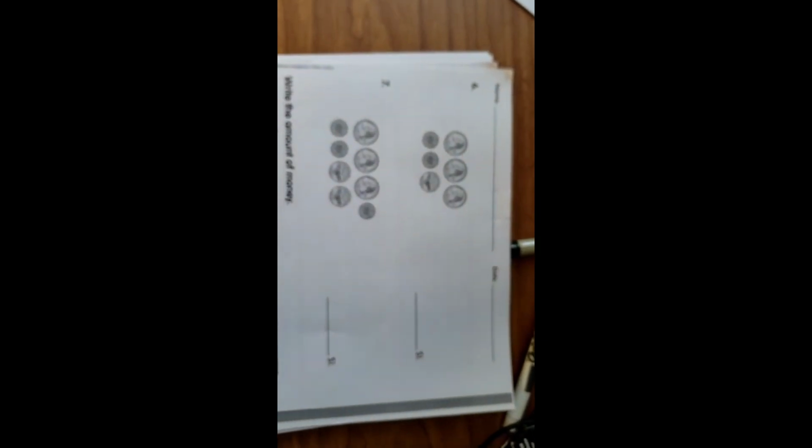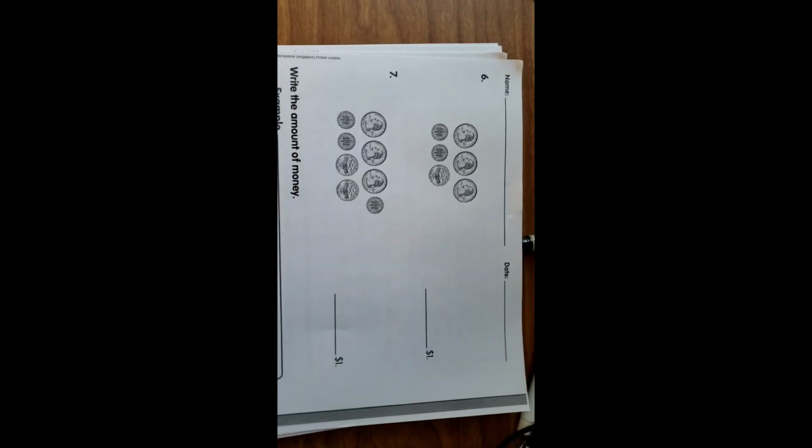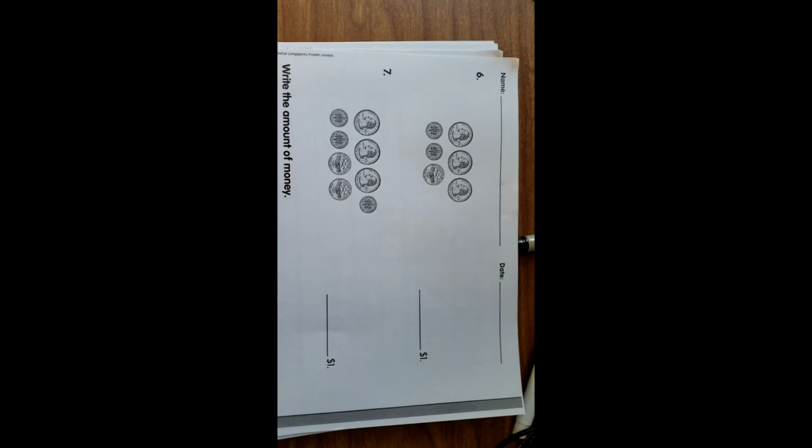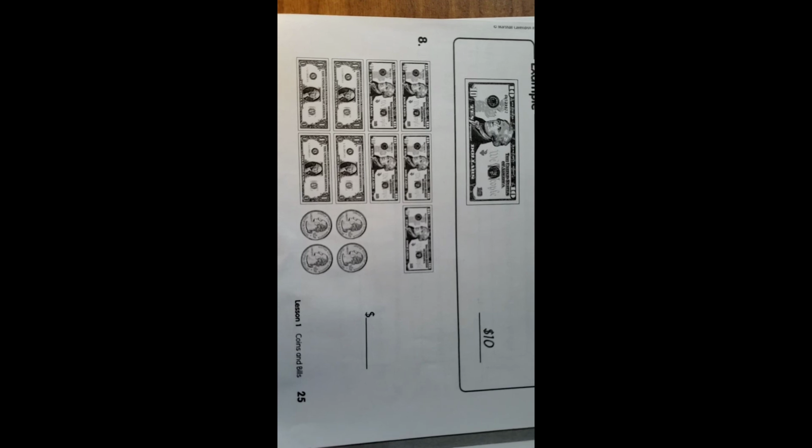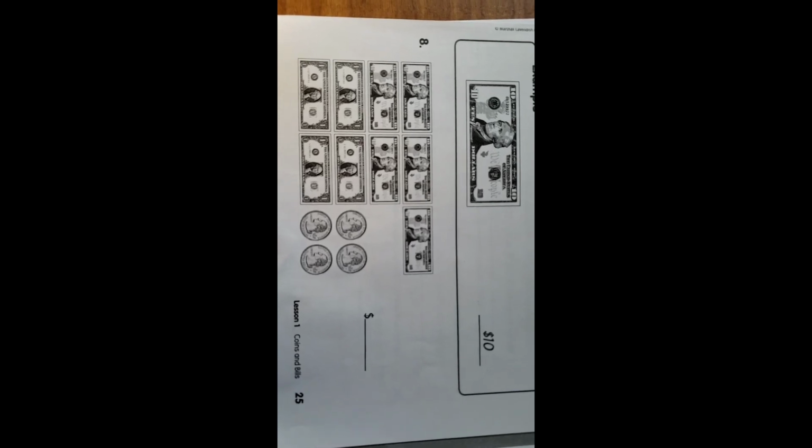On numbers 6 and 7, you will do a running record, just like we practiced today, and write the answer of more or less than $1. If you'd like to give number 8 a try this week, you may as well. Otherwise, next week we'll be learning about decimal points and the different ways to write money when you have dollars and cents together. See you then.